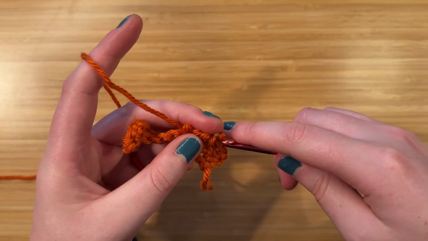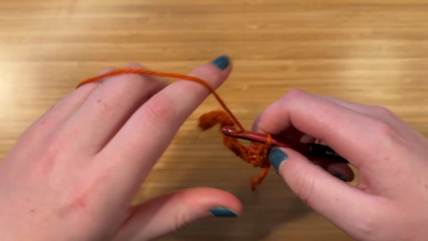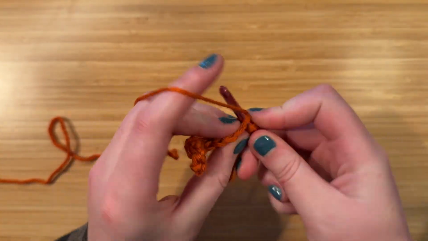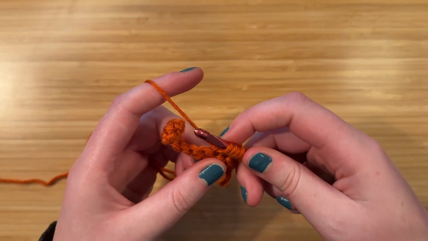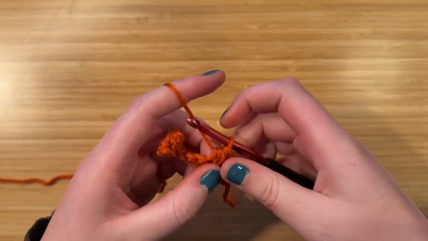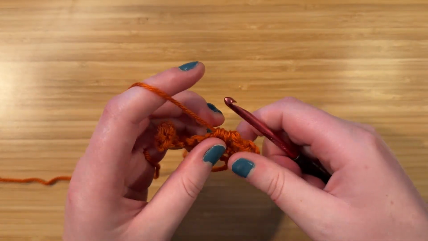So one more time. First half double crochet, yarn over, insert, pull up a loop, yarn over, insert, pull up a loop for our second, yarn over, pull through all of those to finish the decrease.